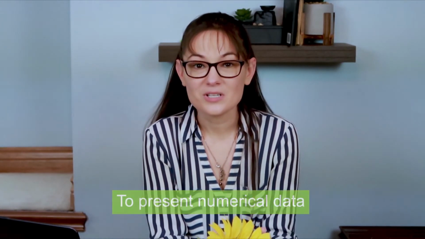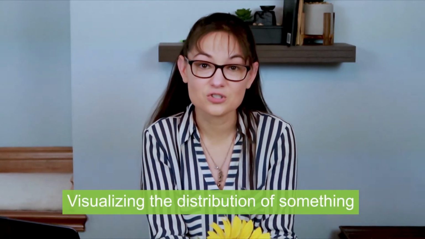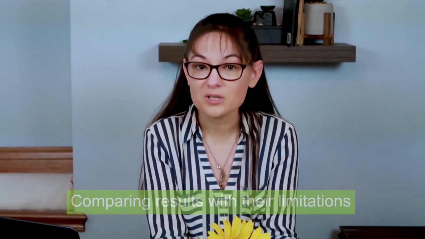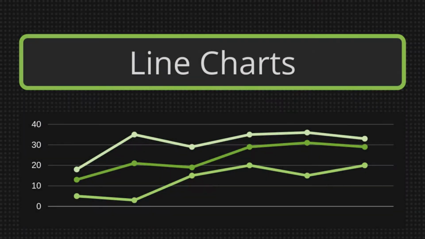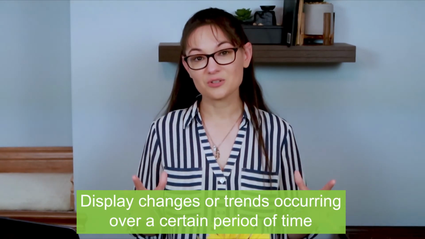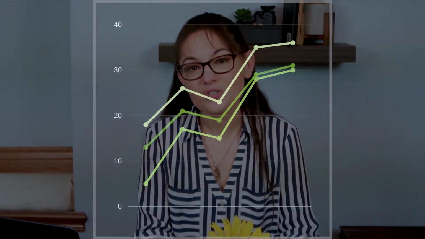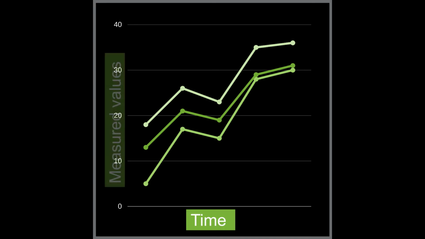Reasons you'd want to choose a histogram are for when you're wanting to present numerical data, when you're visualizing the distribution of something, or when comparing the results with their limitations. Line charts are typically used to display changes or trends occurring over a certain period of time. So usually time is going to be represented along the x-axis while your measured values will be along the y-axis.